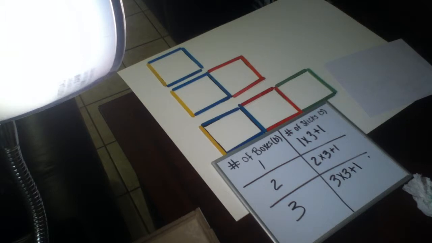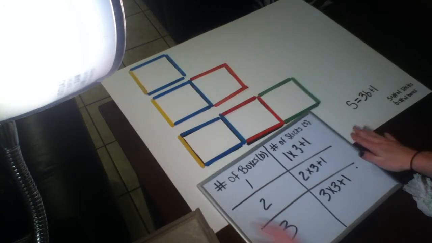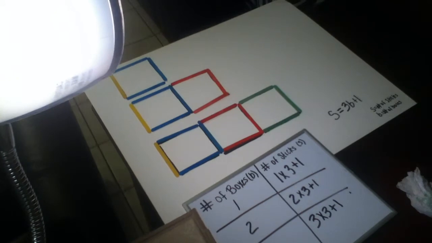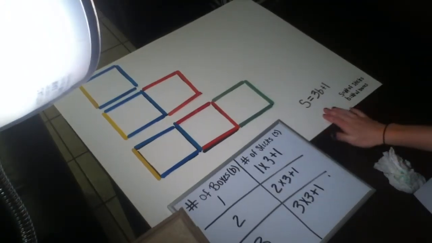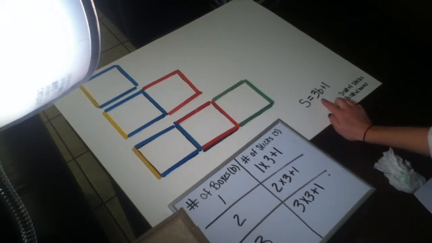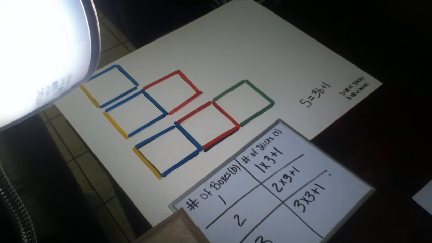So now we can make our rule. And our rule is going to be the number of sticks is equal to the number of boxes times 3 plus 1. So I have actually written it down. Don't know if you can see it. S represents the number of sticks, which equals 3 times the number of boxes plus 1. So now let's test this rule to make sure it works with all the other terms.